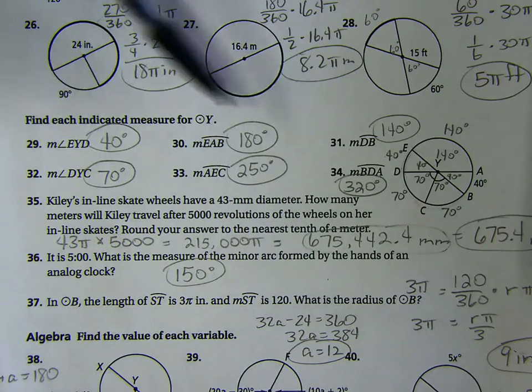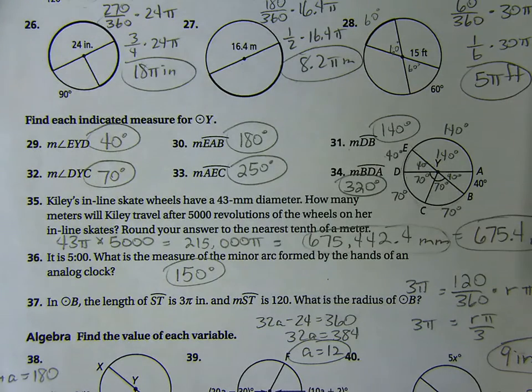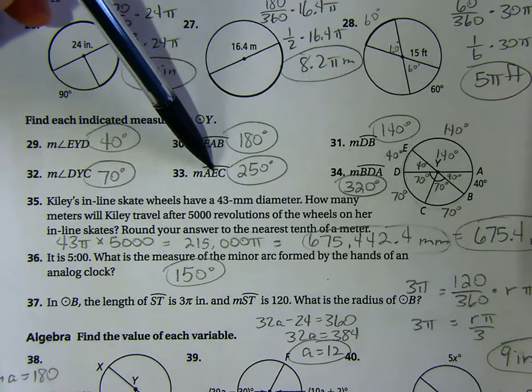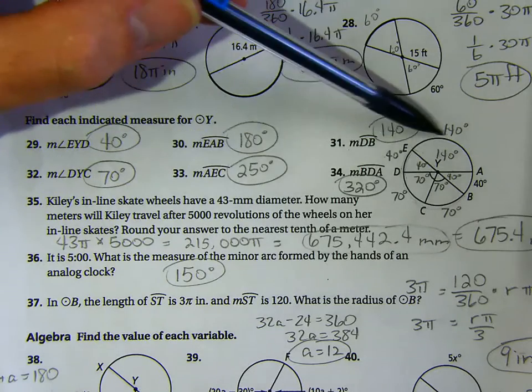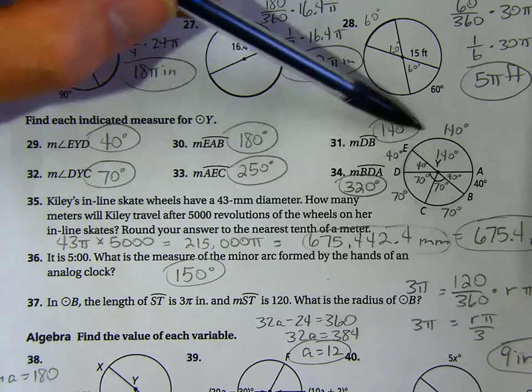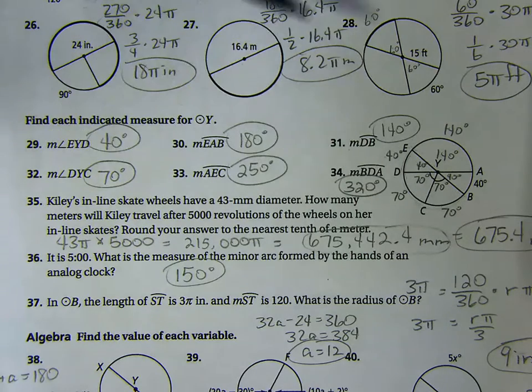DYC, that's angle DYC. That was 70 degrees. So you have to pay attention to what they're asking. Some are angles, some are arcs. Then arc EAC is 250. AEC, I'm sorry, AEC. That's 180 plus 70, so that would be 250.